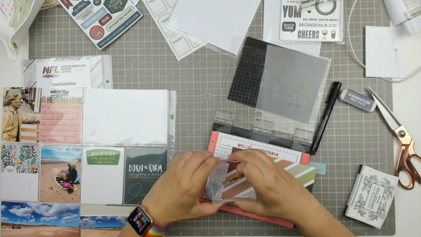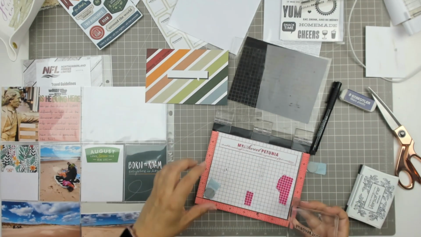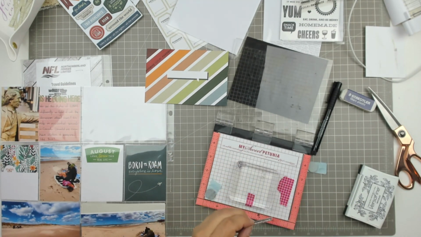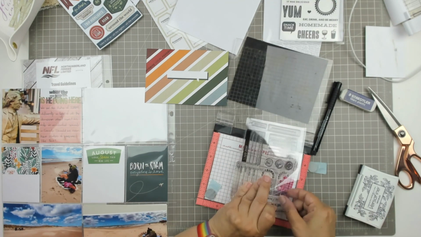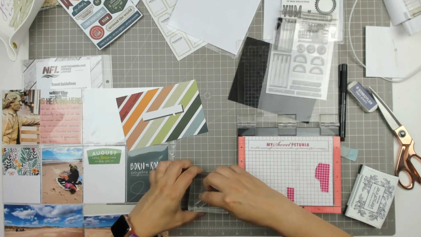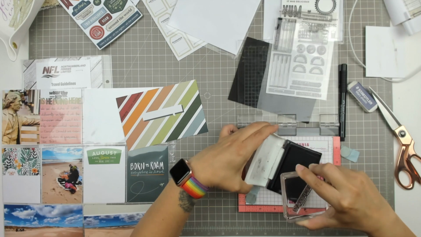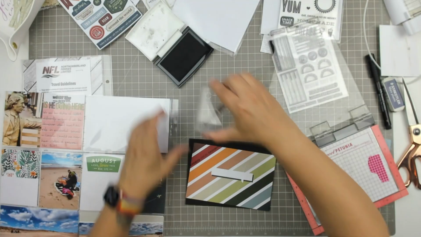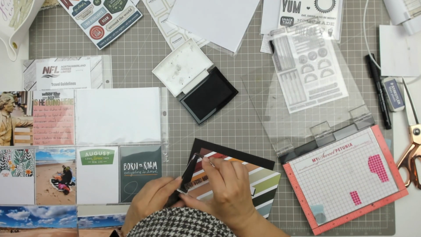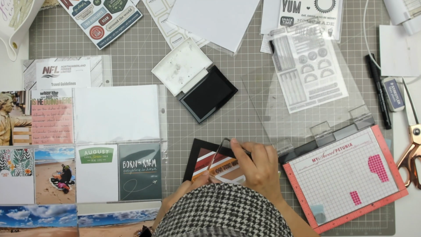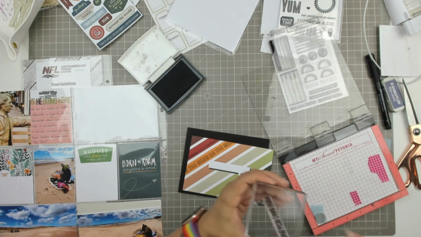It's a little bit tricky with this one because I didn't really plan the fact that I was going to go off of the page with it when I used my MISTI, but anyways, it's fine. And then that looked so good, but I really just decided I'm just going to keep on stamping, and I'm going to stamp in all of these stripes.